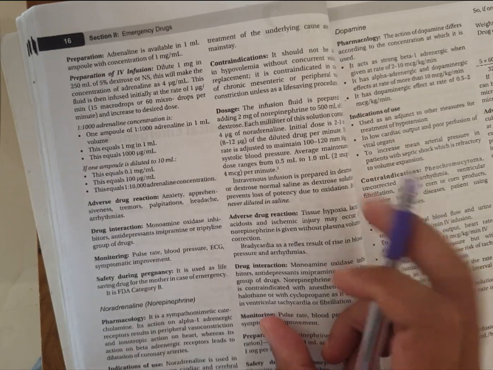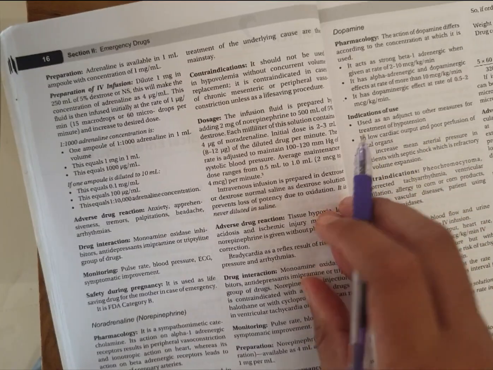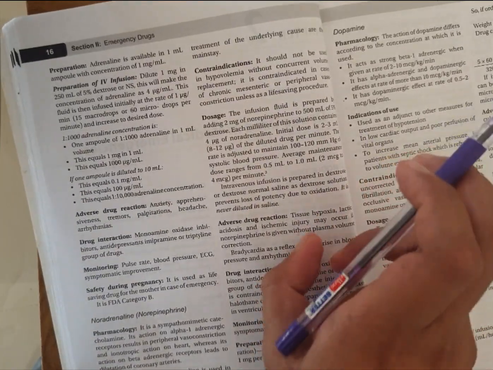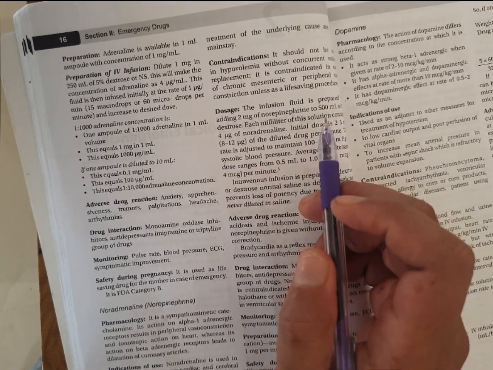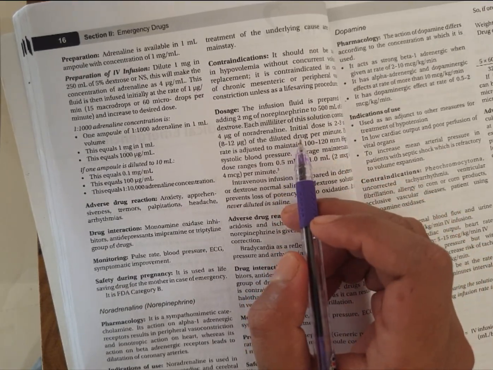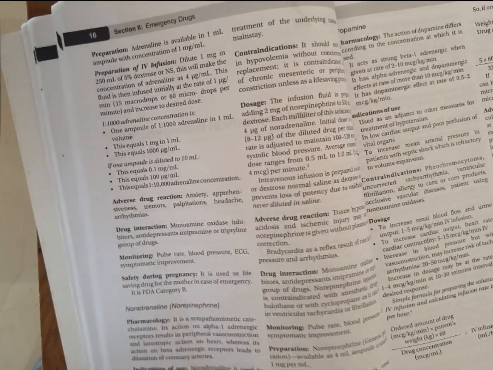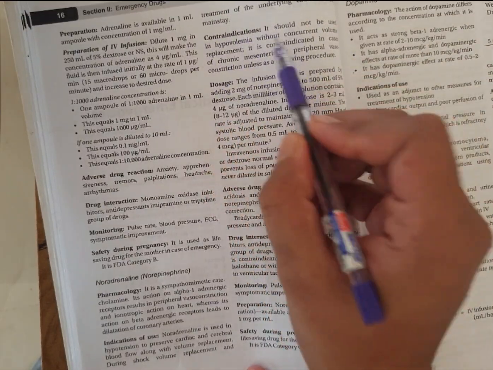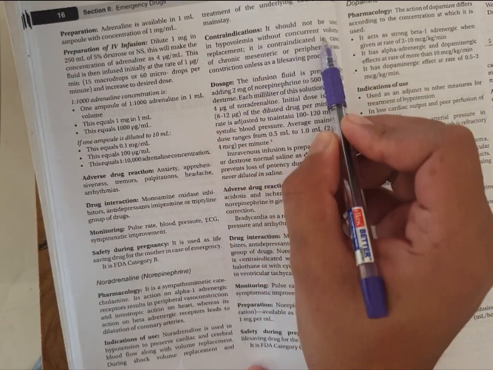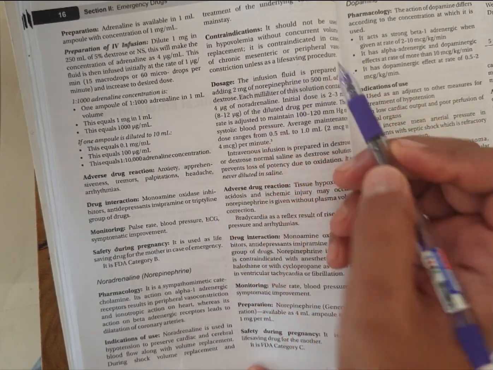Noradrenaline you can use. Noradrenaline is used in hypotension to preserve cardiac and cerebral blood flow along with volume replacement during shock; volume replacement and treatment of the underlying cause are the mainstay. Contraindication: it should not be used in hypovolemia without concurrent volume replacement. It is contraindicated in cases of chronic mesenteric peripheral vasoconstriction unless as a life-saving procedure.